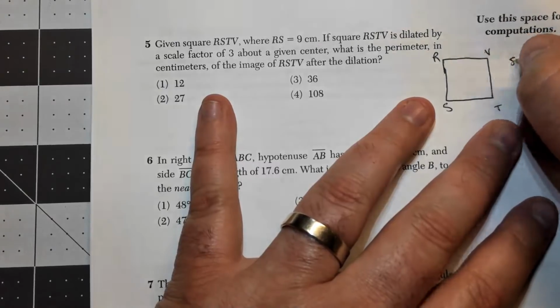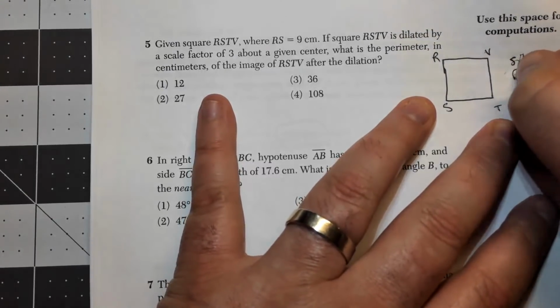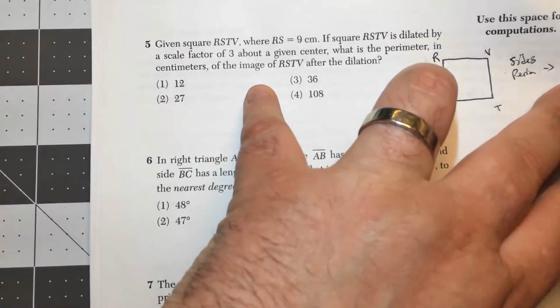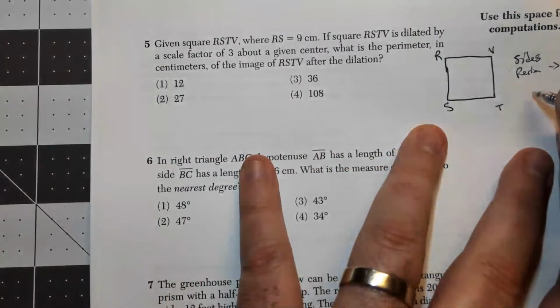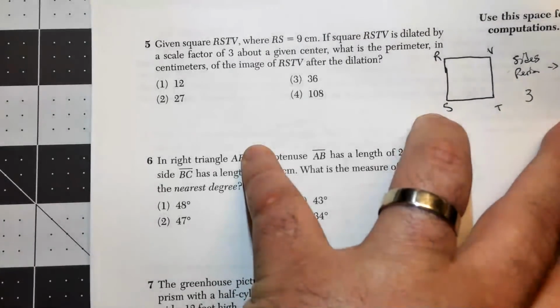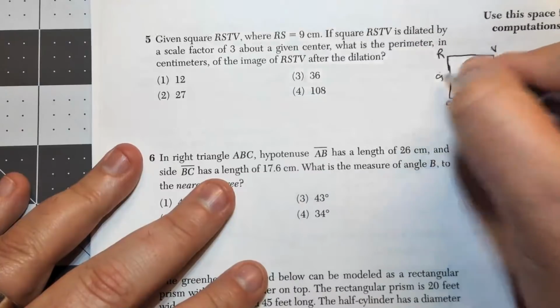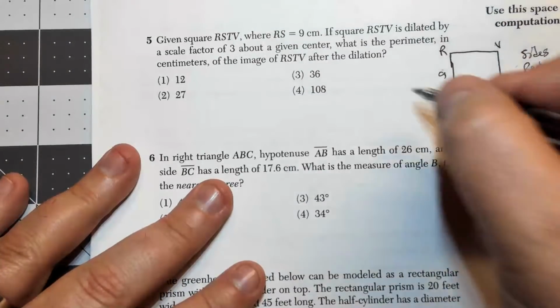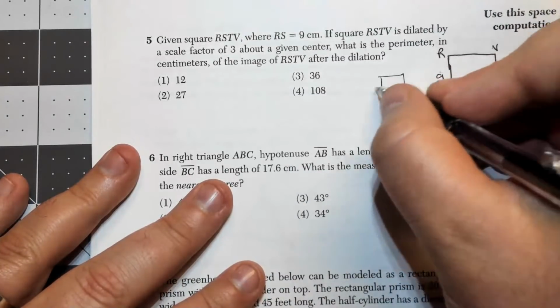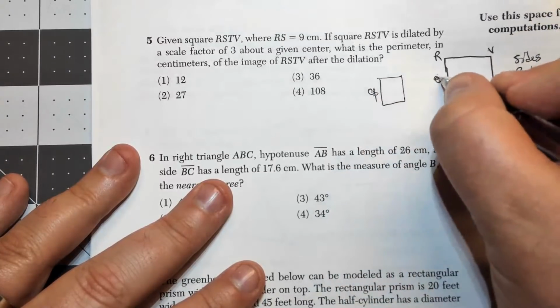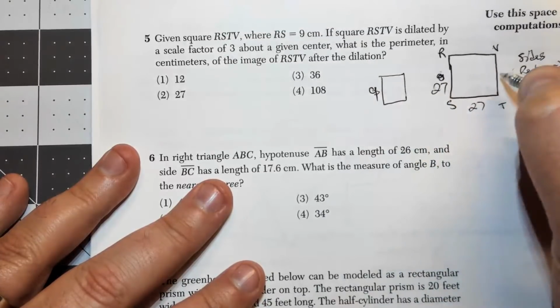Once I do from sides, perimeters, when I jump to areas, remember that's when it squares. So if this is a factor of 3, this becomes 3 squared, all right? So if RS is 9 to begin with, when I make my larger square, let's draw a small square, if this is 9, this becomes 27, and that means all the sides are 27.